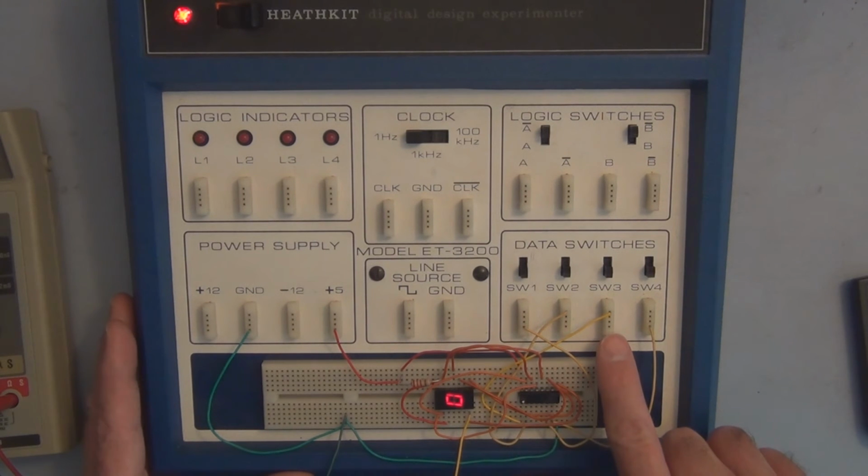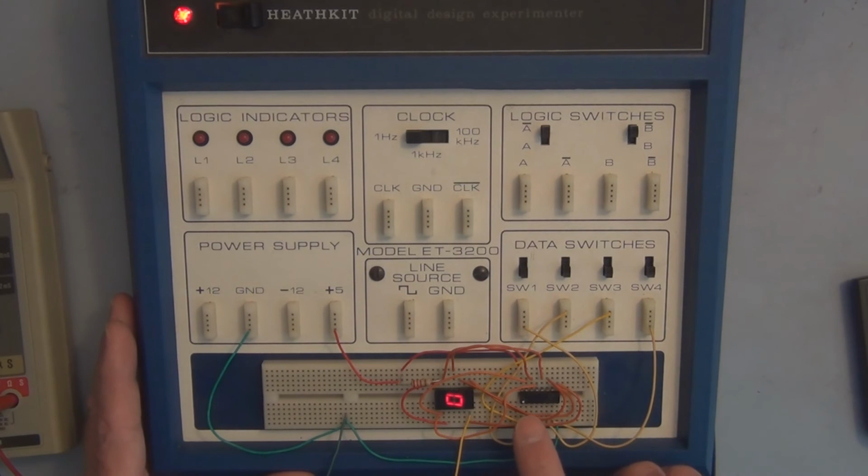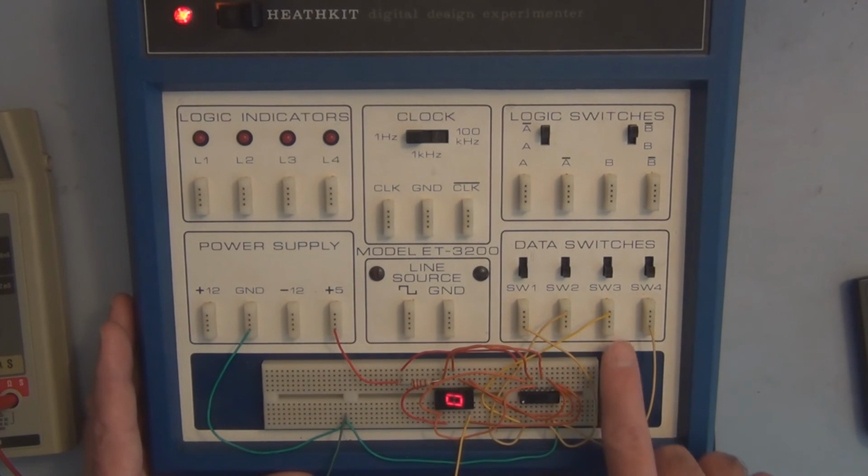So it will decode the BCD code group into outputs that will correspond to the correct LED being activated to produce a corresponding decimal symbol or decimal number 0 through 9 that corresponds to the BCD code.